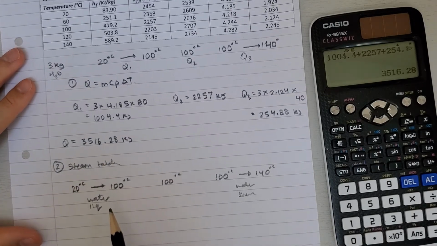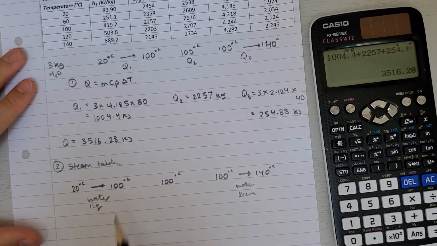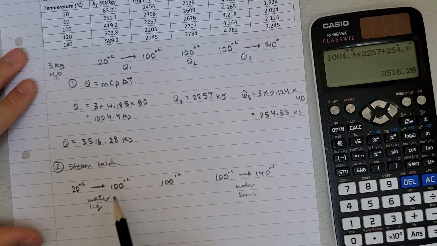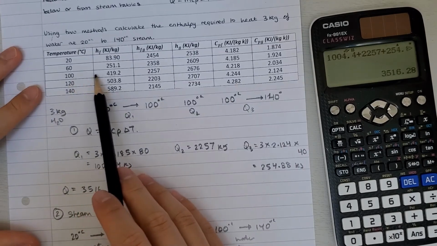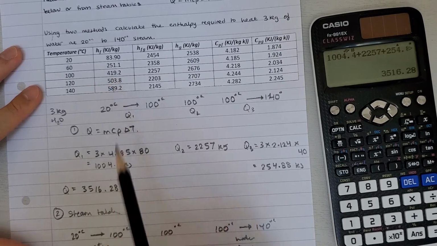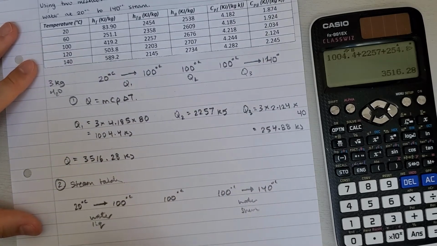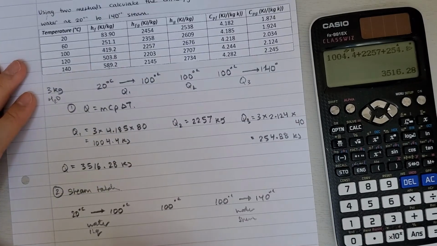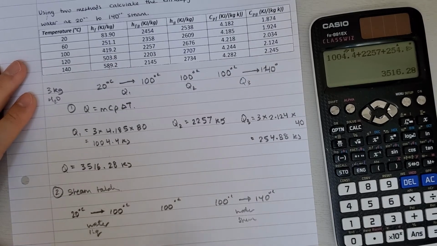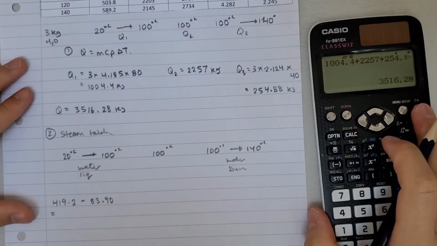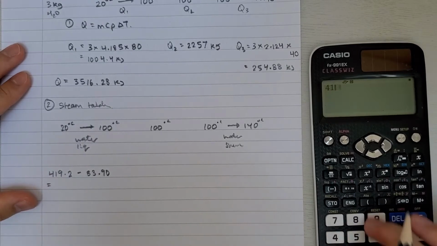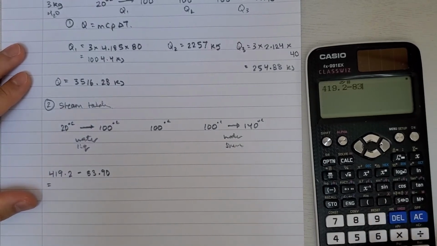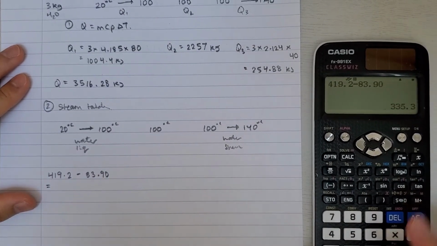To find out the enthalpy difference, so 100 degrees here, 419.2 minus the enthalpy of 20, which is 83.90, and that will give us Q1, because we're just calculating the enthalpy difference.